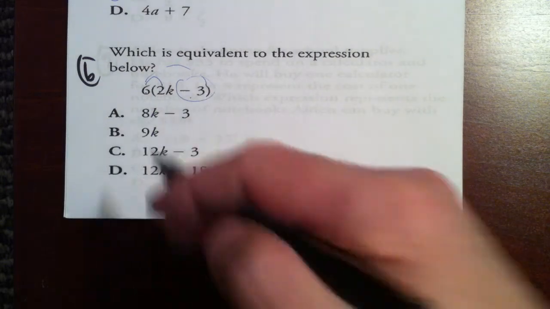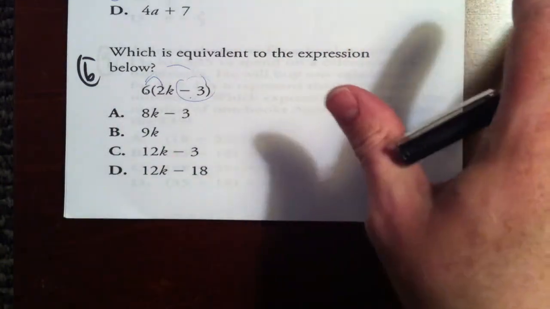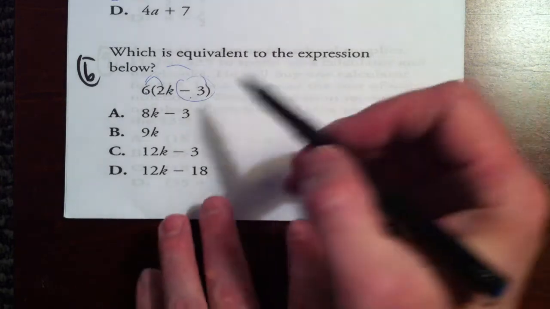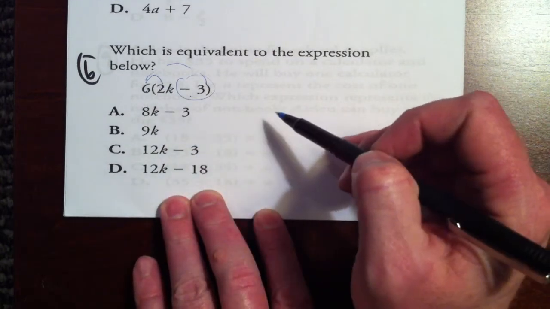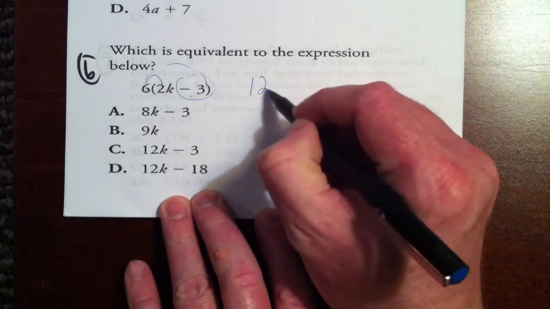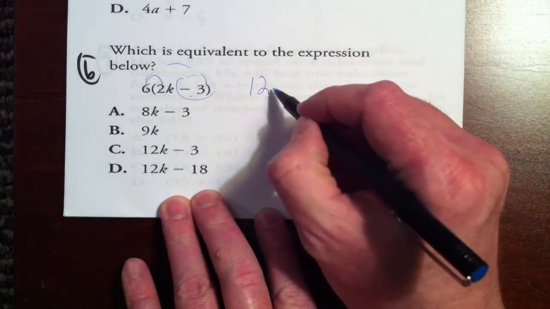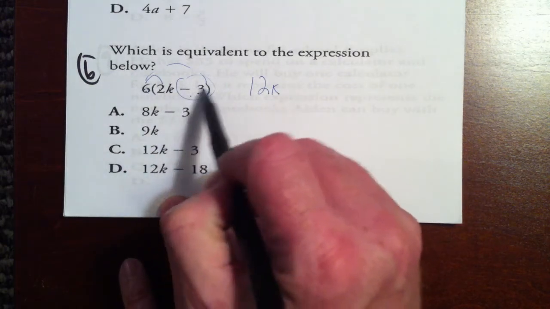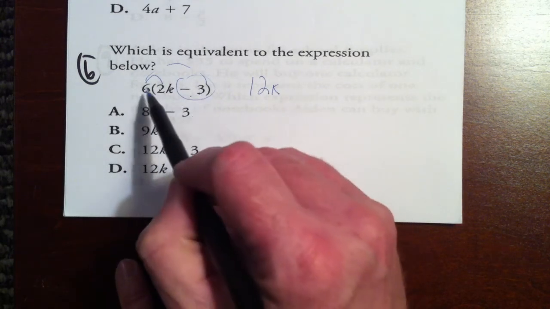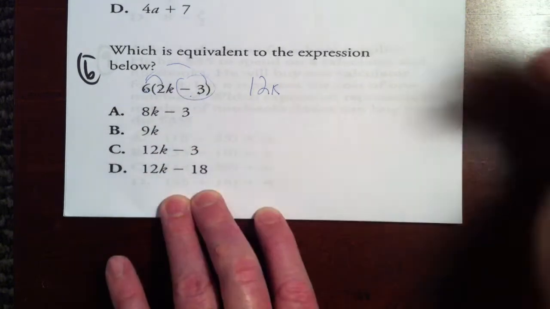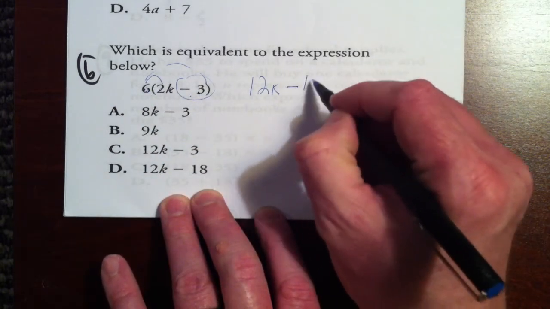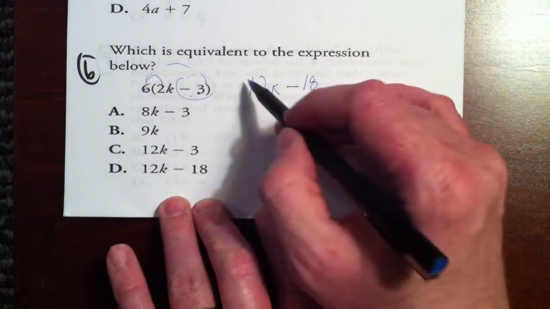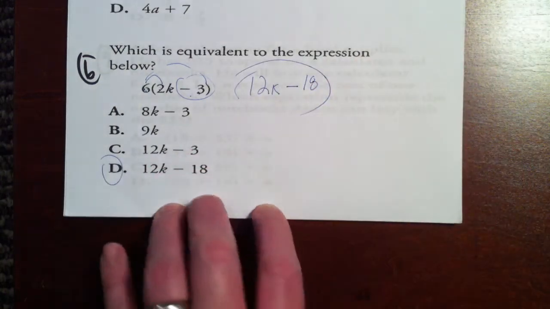Well, in this case, we're multiplying, and you can multiply just about anything. So we don't have to worry about whether or not they're like terms or not to multiply. So ask yourself, what is 6 times 2? That's 12. We retain the k, we keep that. Then we got 6 times a negative 3. Well, anytime you multiply a positive times a negative, you're going to end up with a negative, so we have negative 18. There's nothing we can do to that to simplify it. That is choice D.